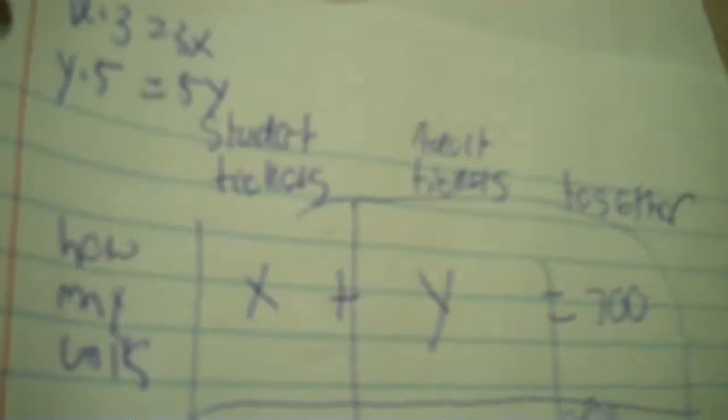You can put a 1 in front of the y, but it's still 5y. So since we have x and y, we need to cross. So x plus y equals 700. And then 3x plus 5y equals 3078.